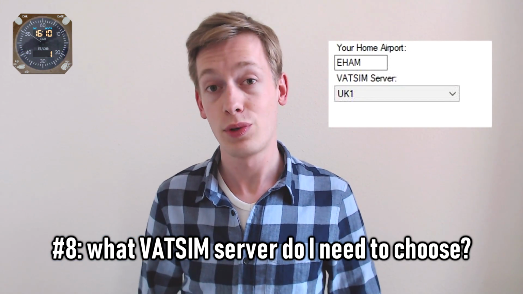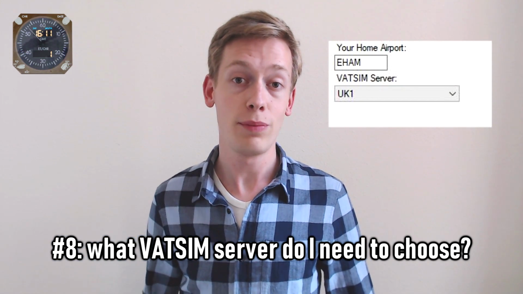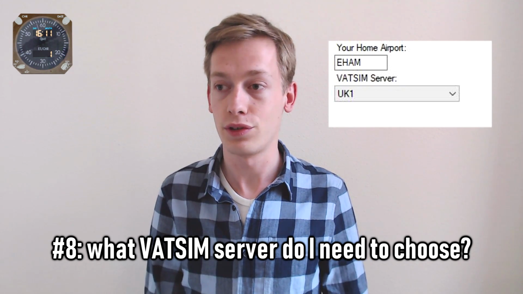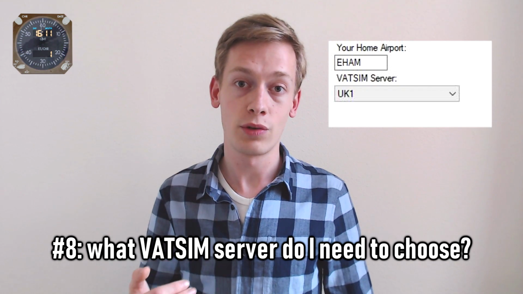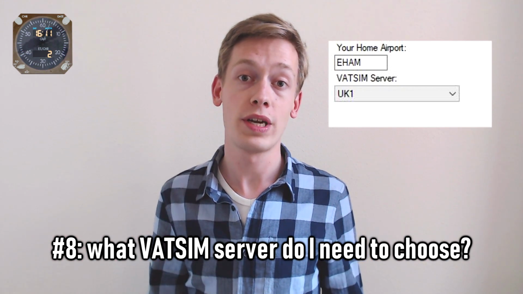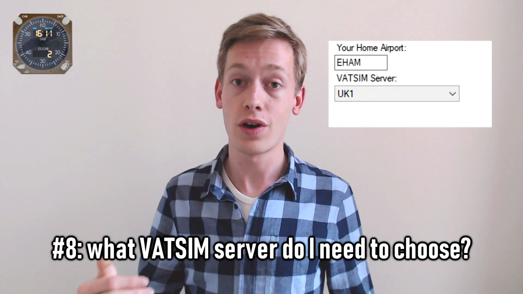What VATSIM server do I need to choose? When you connect to VATSIM, you'll see that there are multiple VATSIM servers. Simply pick the one that makes most sense. If you live in Europe, pick the European or UK server, not the Oceania server, because you want to pick the server with the lowest ping. And yes, they are all connected, so don't worry, you will see other traffic on the other servers as well.